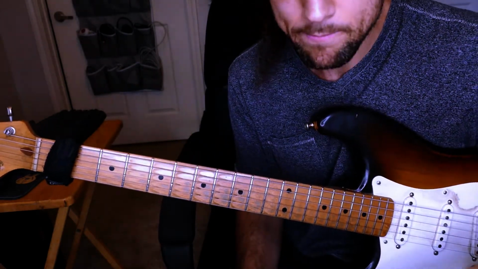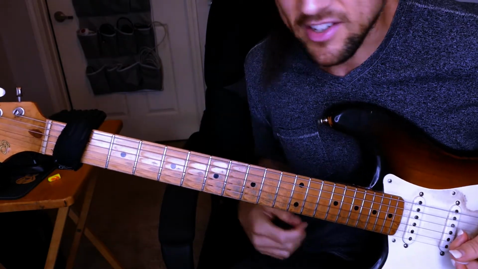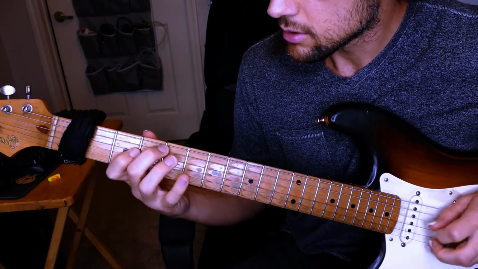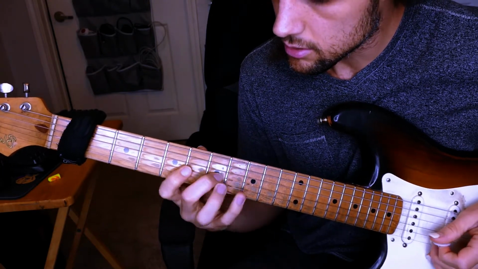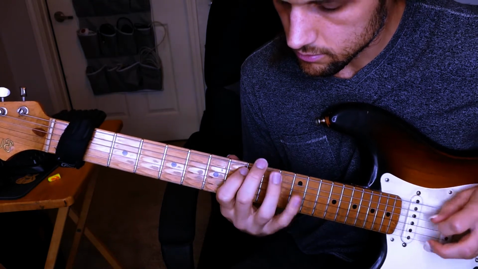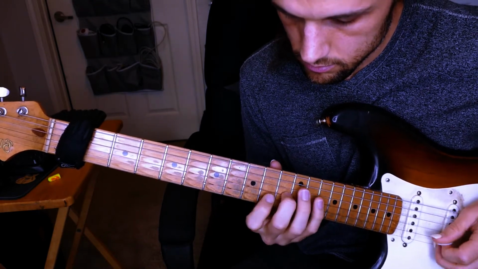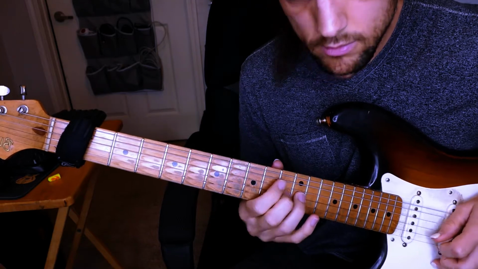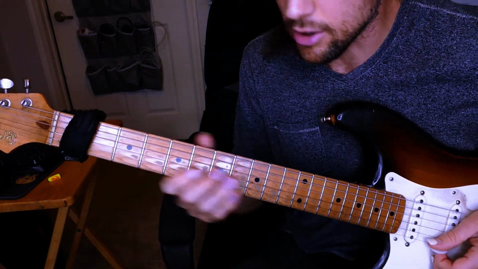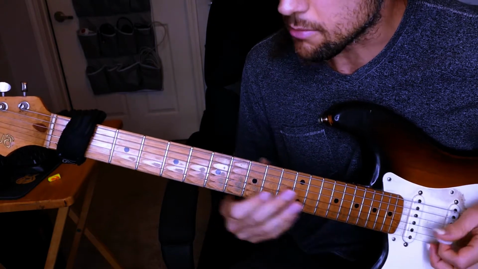So let's try a little bit of that. Here's G minor to D7. So G minor. How about something else? How about G minor to A flat dominant like I mentioned earlier? Here we go. 3 and G minor.